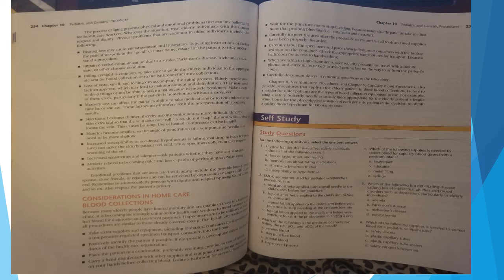When working in high-crime areas, take security precautions. Travel with a mobile phone and carry maps or GPS to avoid getting lost on the way to or from the patient's home. Carefully document delays and return the specimens to the laboratory. Chapter 8, venipuncture procedures, and Chapter 9, capillary blood specimens, also provide procedures that apply to elderly patients.